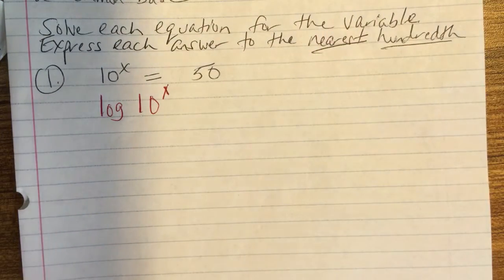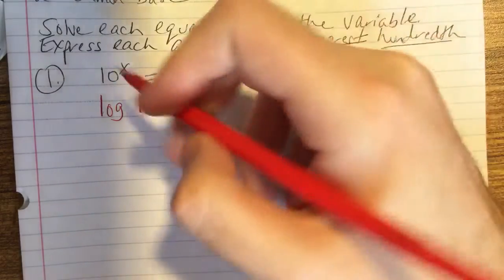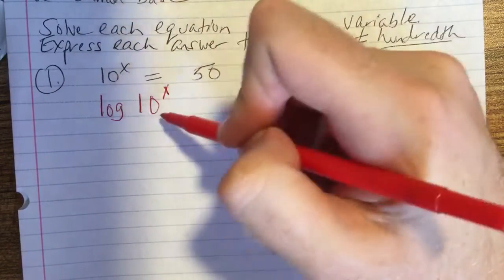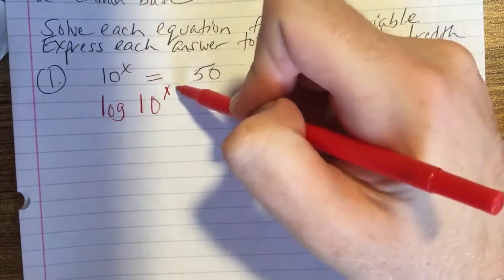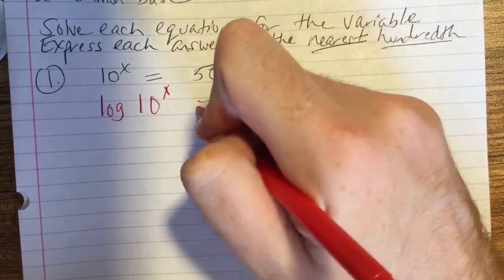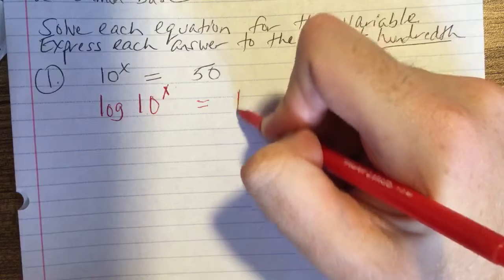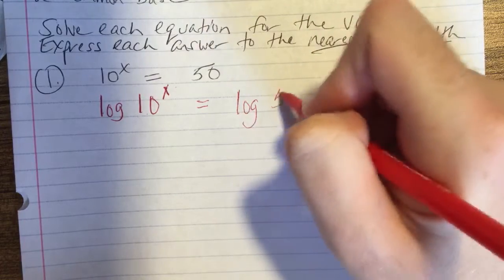The way that we do that is we have to take the common log of each side. So already on the left side I have started by taking the common log of 10 to the x power, bring down the equal sign, and on the right side we have to take the log of 50.